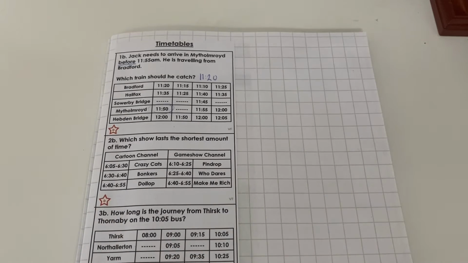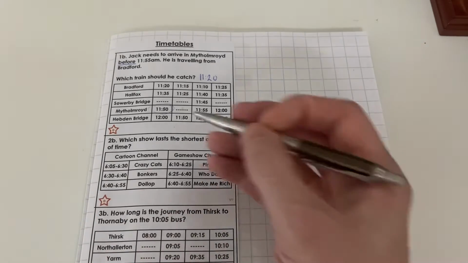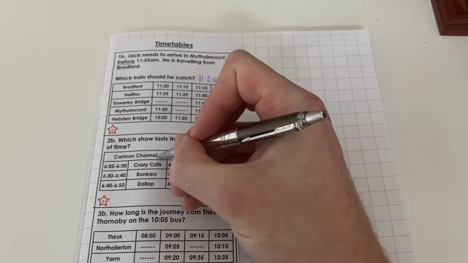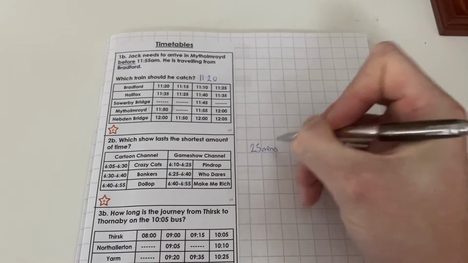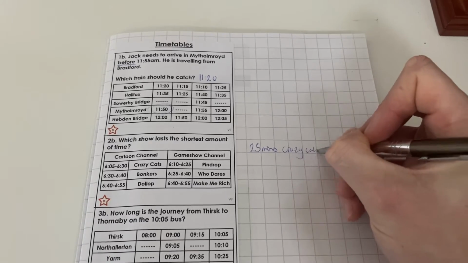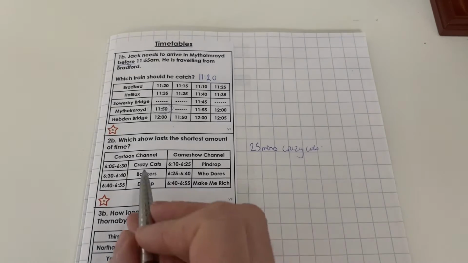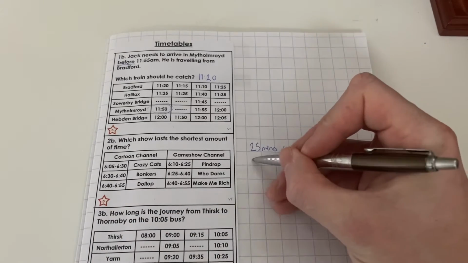Now we can do this in our head. We can use mental arithmetic. So 30 take away 5 equals 25 minutes. Now I'm just going to write 25 minutes here. And remember, we were after the shortest time. So I'm just going to put Crazy Cats there, to help remind me. Bonkers, well, 40 take away 30 is 10. So 10 minutes.